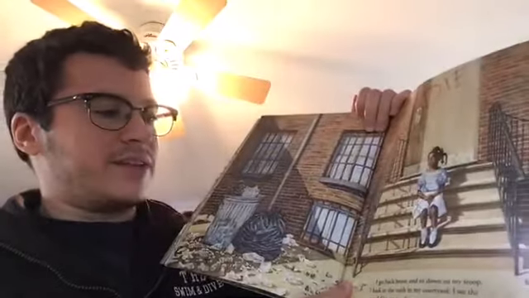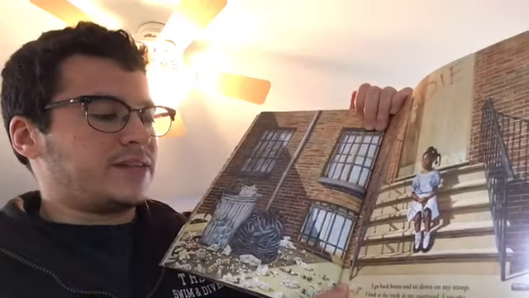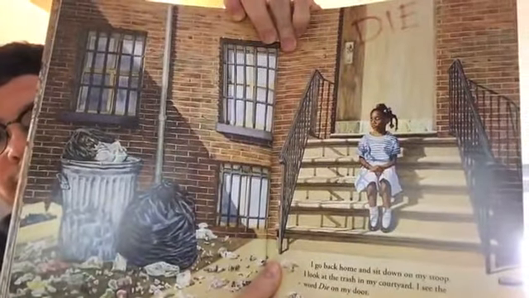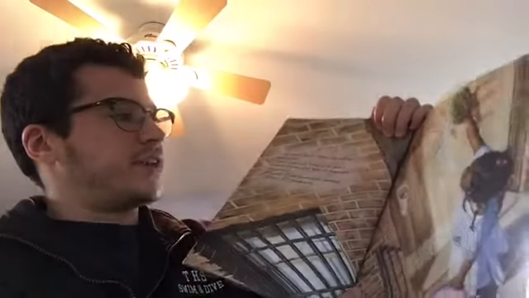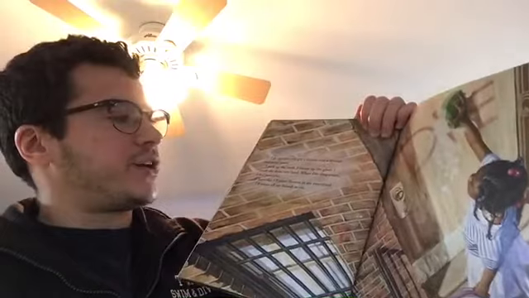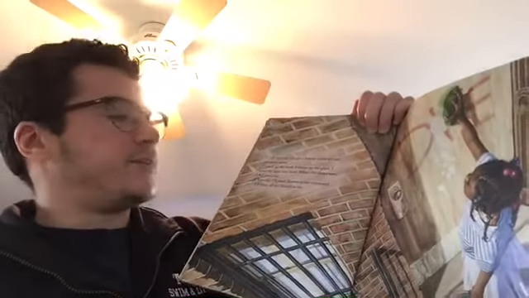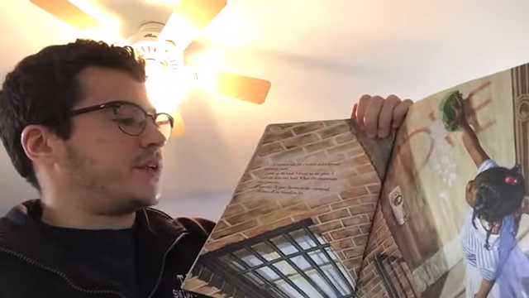I go back home and sit down on my stoop. I look at the trash in my courtyard. I see the word die on my door. I go upstairs and get a broom and a sponge and some water. I pick up the trash, I sweep up the glass, I scrub the door very hard. When dye disappears, I feel powerful. Someday, I'll plant flowers in my courtyard.